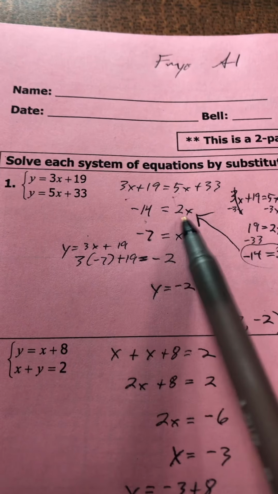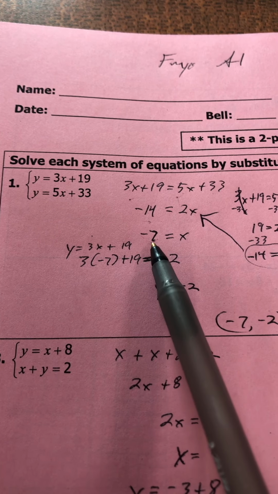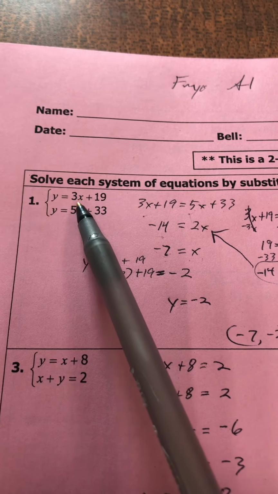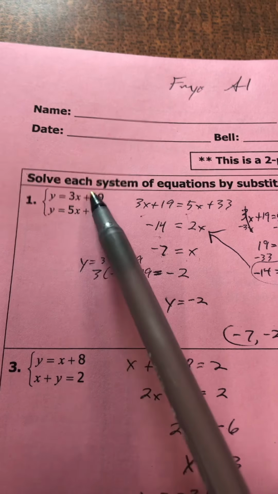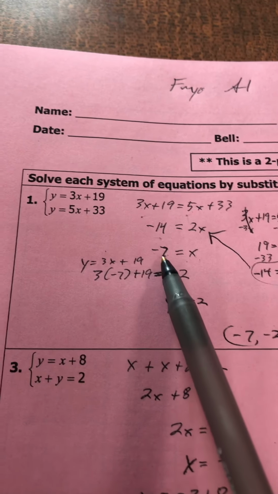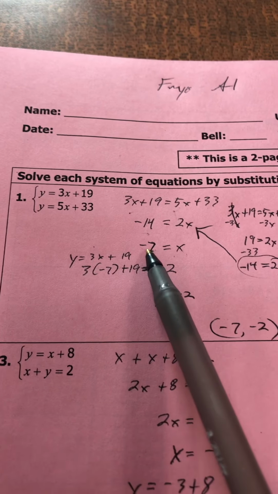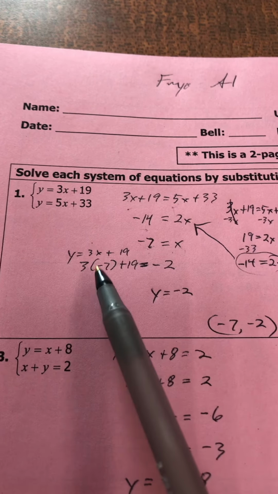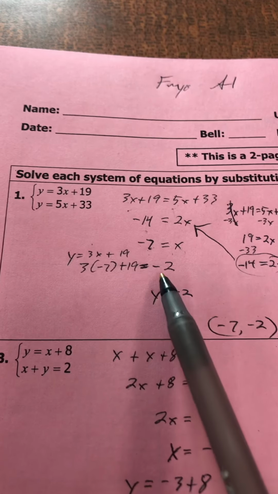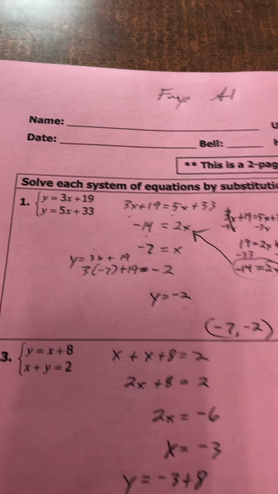I divide both sides by 2, and negative 14 divided by 2 gives me negative 7. That equals x. So I take this problem right here, and I'm going to plug that x value in, and you could take either one. You're going to get the same answer, which is pretty cool about doing these things. I picked this one. It looked easier. I don't know, maybe it's not. This is the first one. So I just plug that in for my x value, and it ends up equaling negative 2. So my y equals negative 2. So negative 7, negative 2.